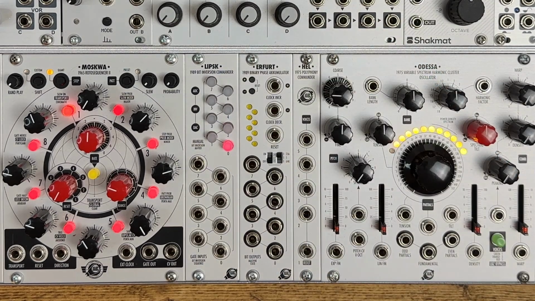Now, Erfurt uses a vertical layout to represent the number in order to fit up and down the panel, with the rightmost or least significant bit at the bottom. So just think of it as the number rotated 90 degrees clockwise.